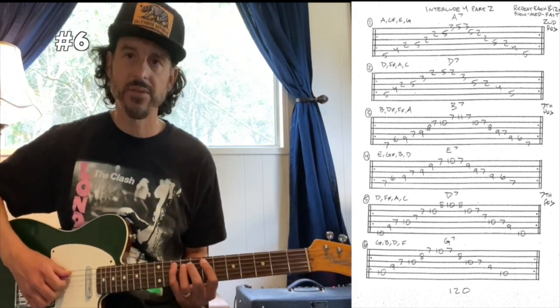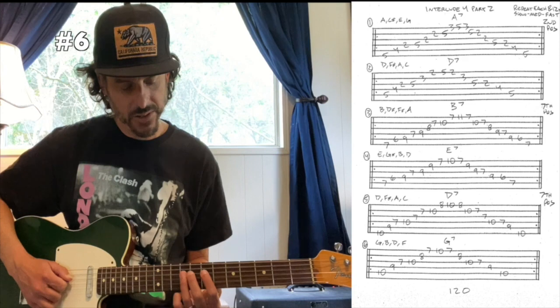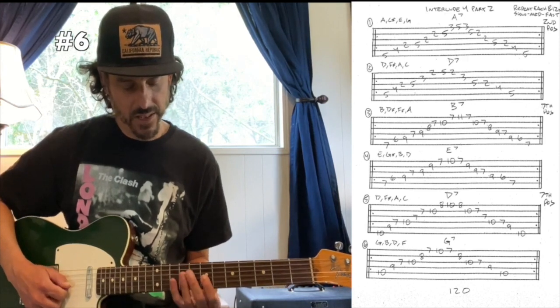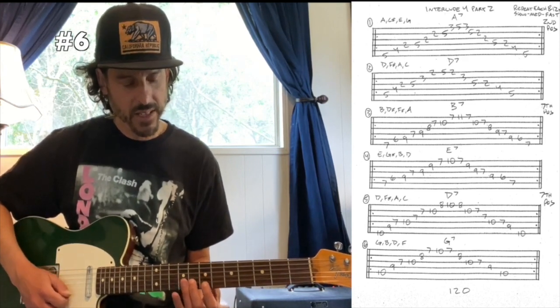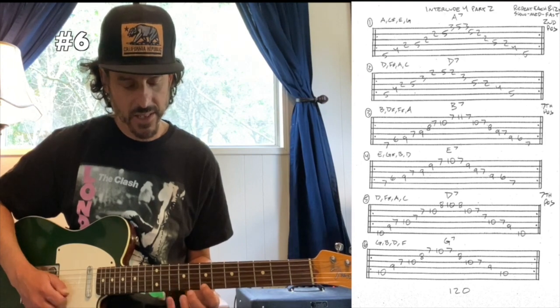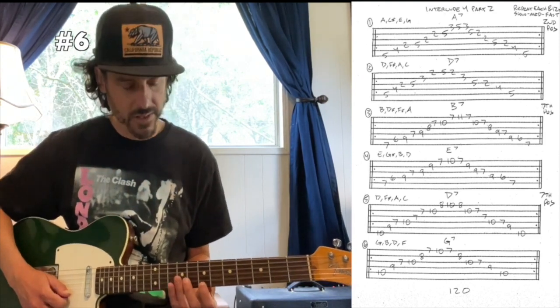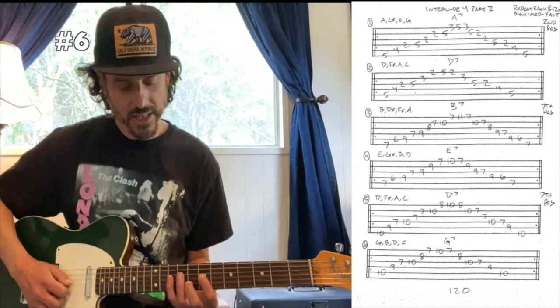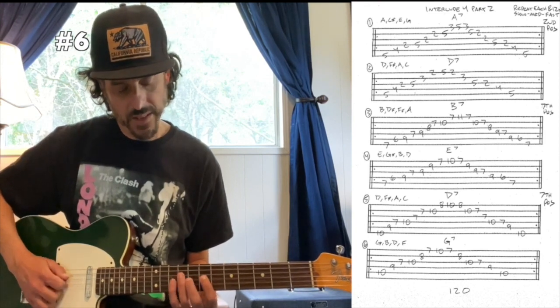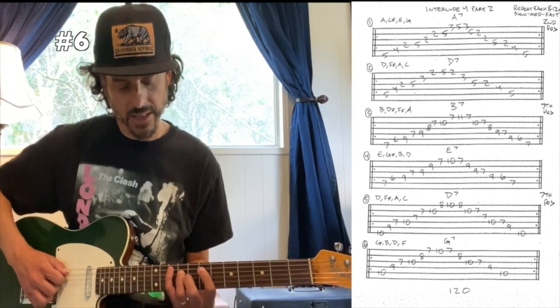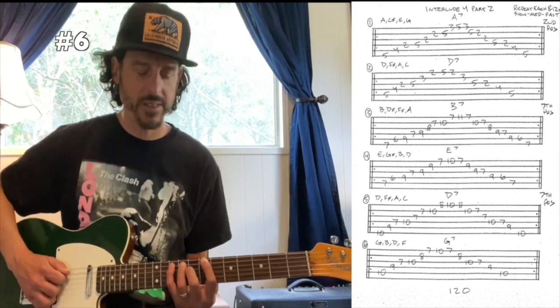Going to start off 10th fret, 5th string, 9th fret, 4th string, 7 to 10, 3rd string, 8th fret, 2nd string, 7 to 10 on your 1st string. Coming back down, 7th fret, 1st string, 8th fret, 2nd string, 10 to 7, 3rd string, 9th fret, 4th string, and then 10th fret, 5th string. Here's that arpeggio.